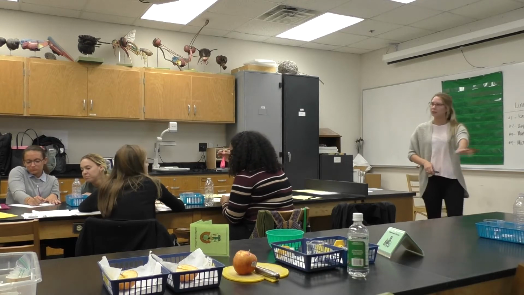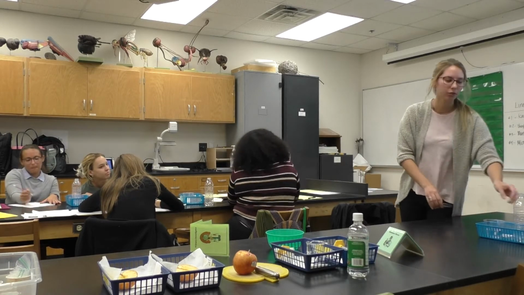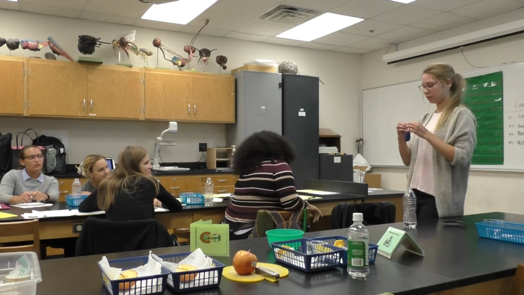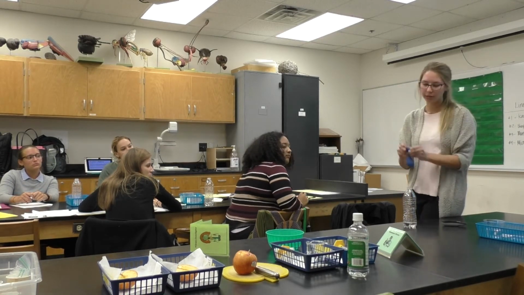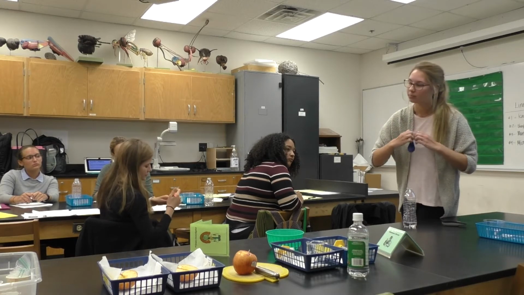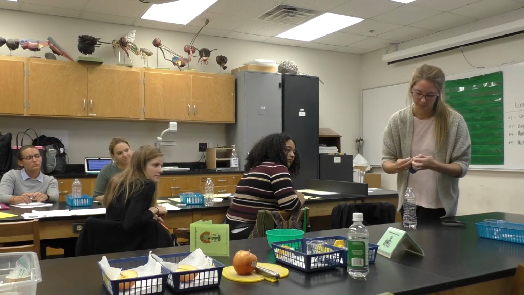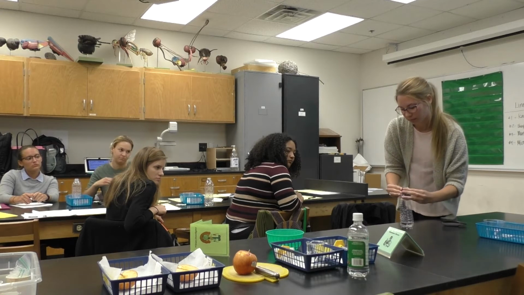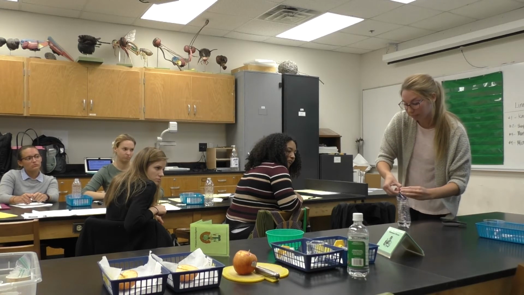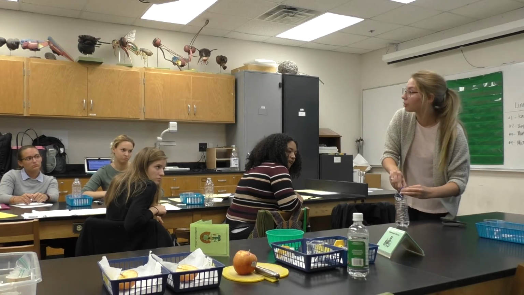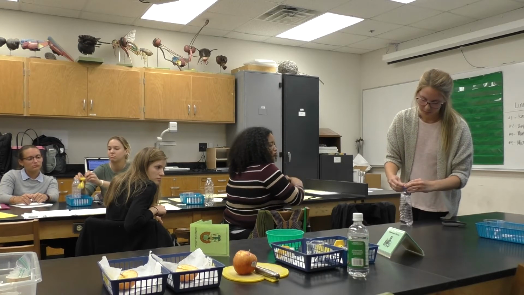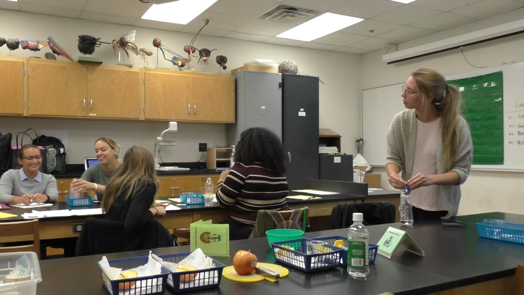If I can have everyone's attention over here, I'm going to demonstrate how to put the balloon on the water bottle. You're going to spread the top of the balloon. It's a little hard sometimes. Place it over the top, and then move the rubber band down to secure the balloon to the water bottle. Actually, you should take the rubber band off first.